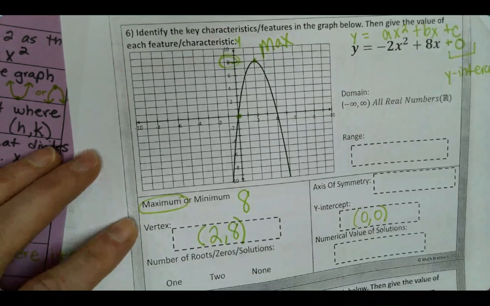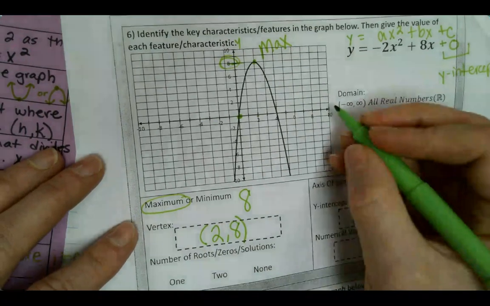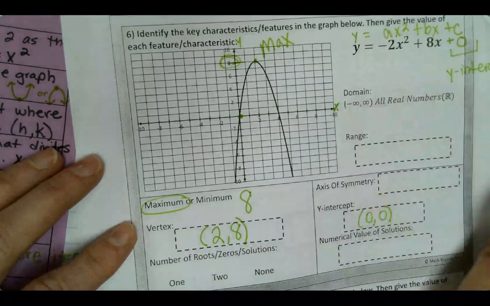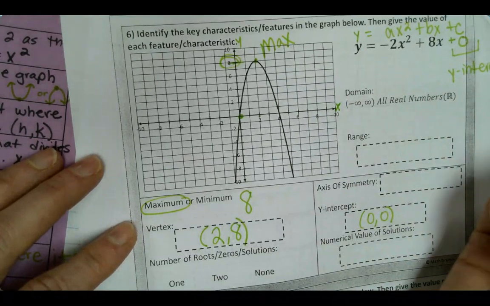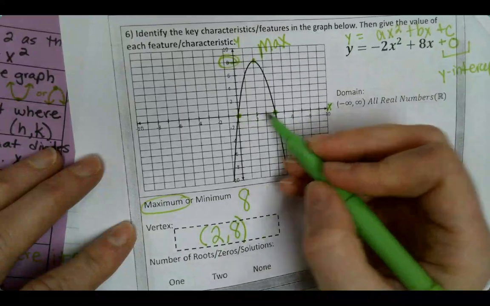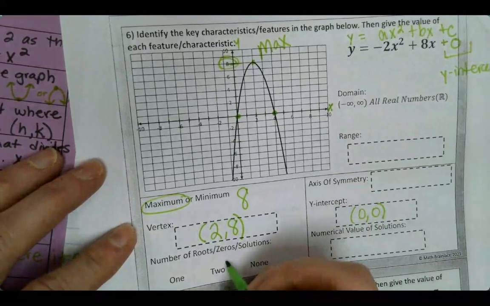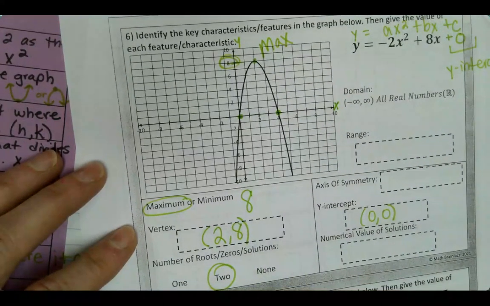Okay, number of root or zero solutions. That's your x-intercept. Look at your x-axis. You can label if you need to. Where does it cross the x-axis? Yeah, these two, 0 and 4. So number of root solutions is 2. We have 2 of them.